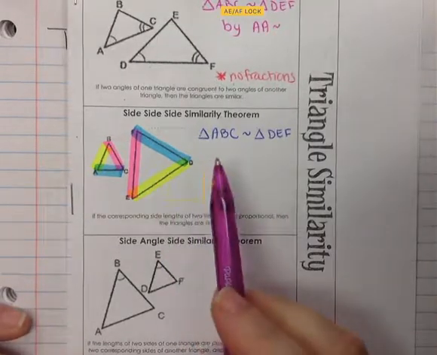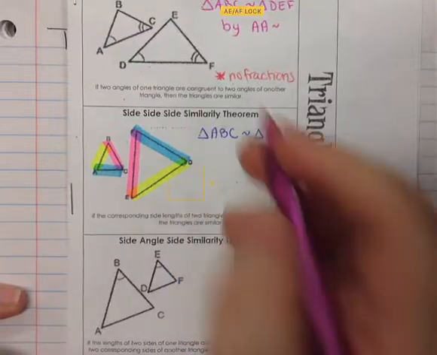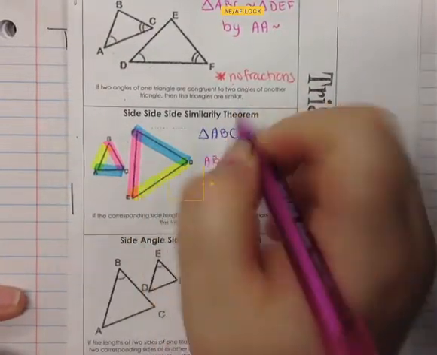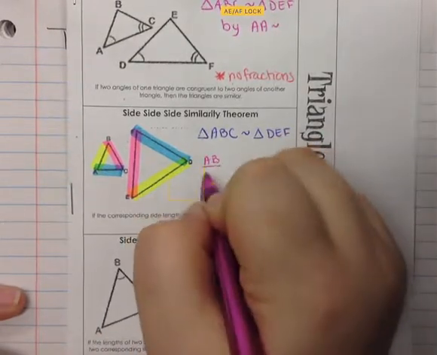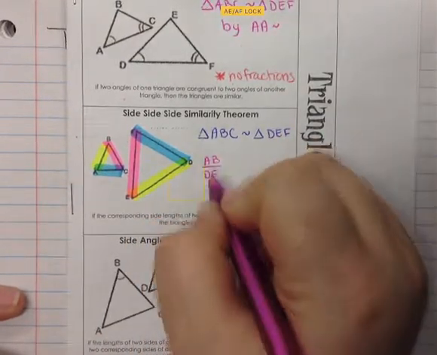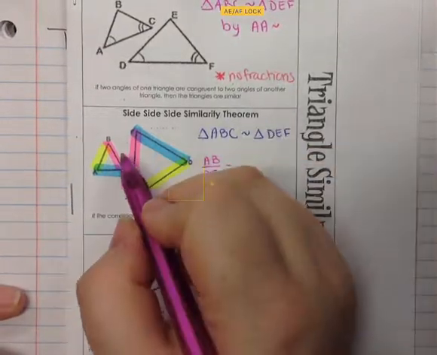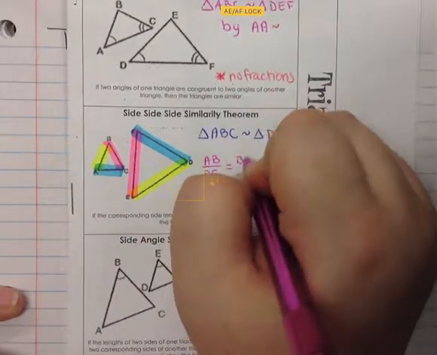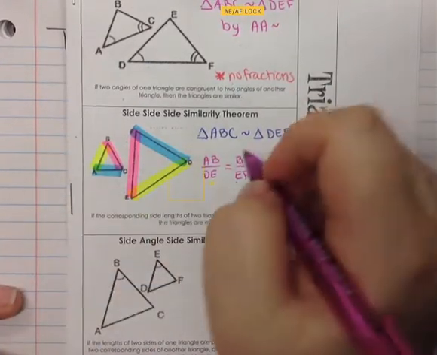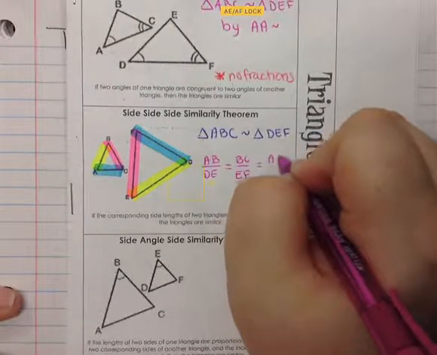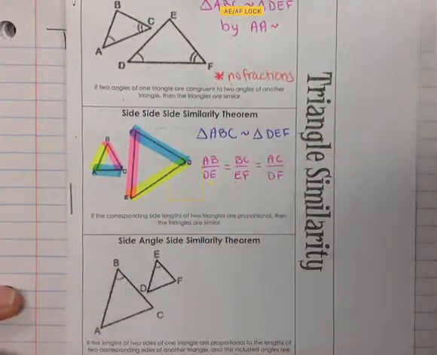So if they're proportional, that means that the length AB divided by the length of DE, because that's the ratio, will be equal to the ratio of BC over EF, which will also be equal to the length of AC over the length of DF, because these are proportional to each other.